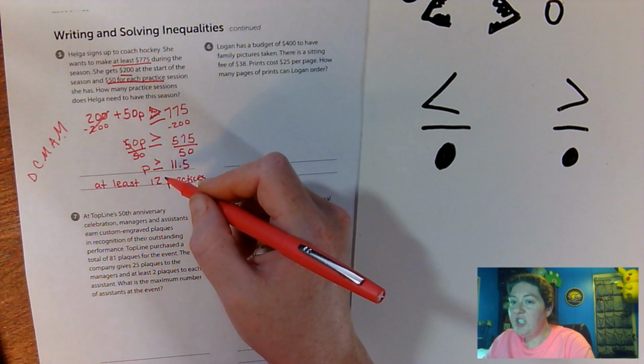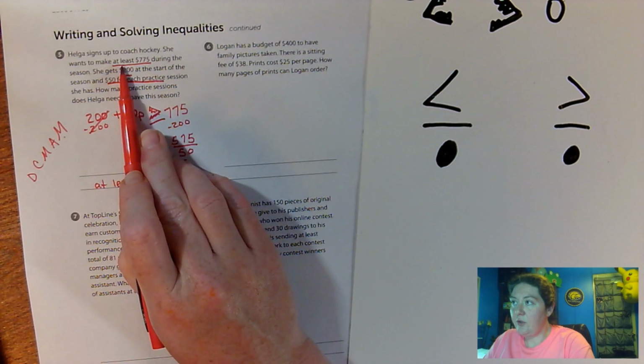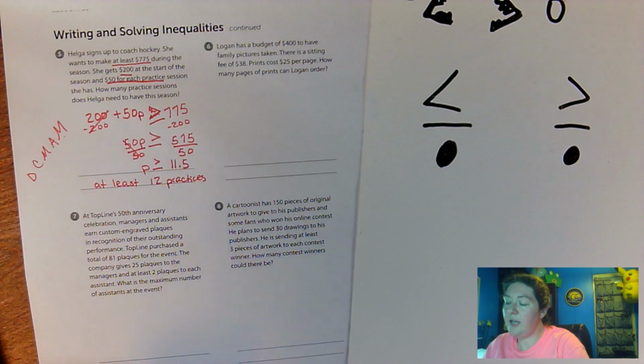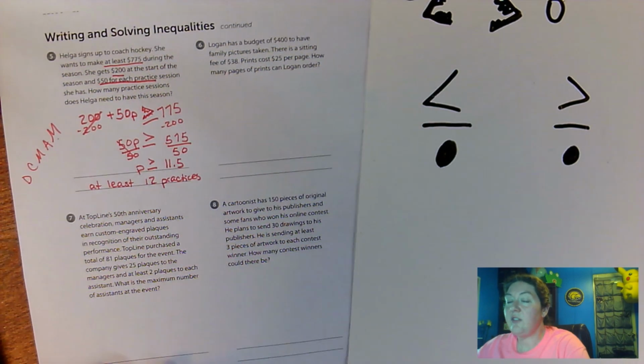I gave you a cheat sheet on your clipboards a long time ago that has your clue words on there. Hope you still have those. If not, let me know and I'll post them to Google Classroom. The rest of these should work just like the examples. If you have any questions, send me a message on Google Classroom and I'll help you out.